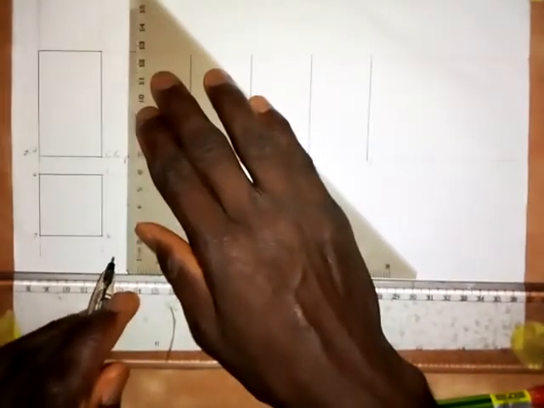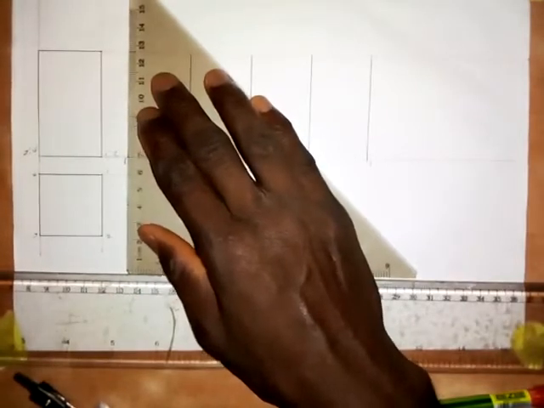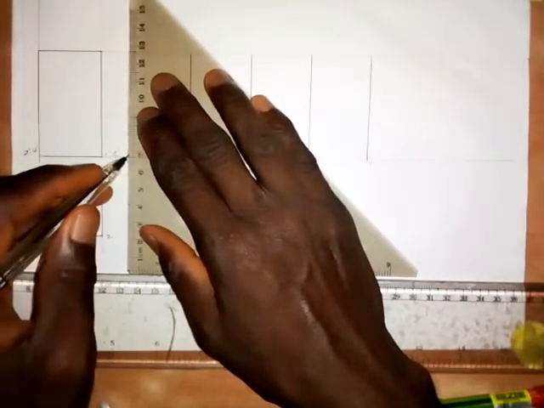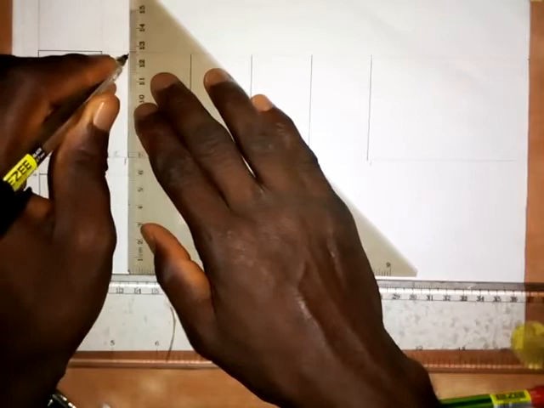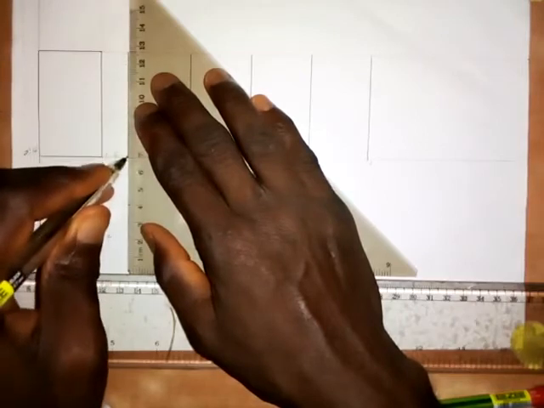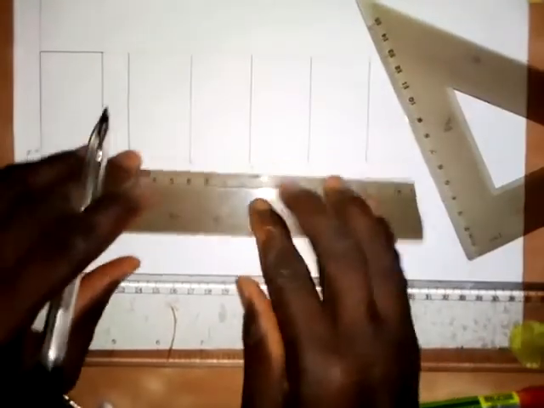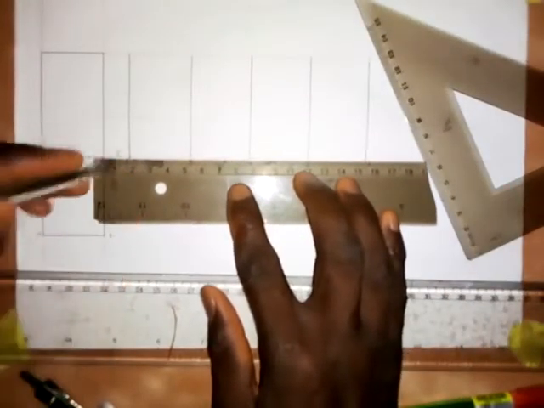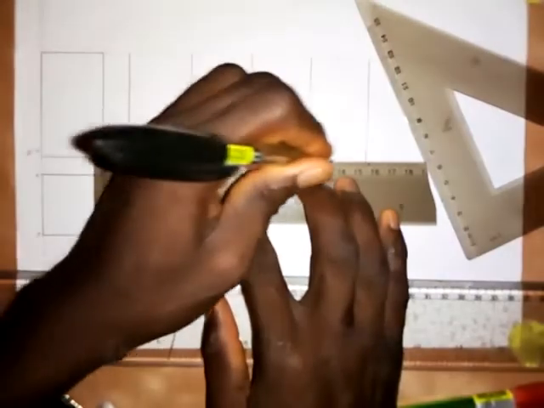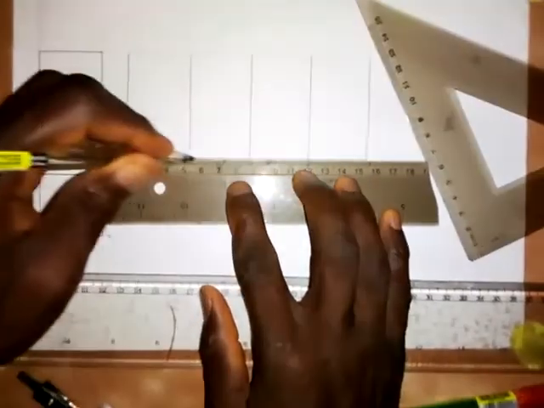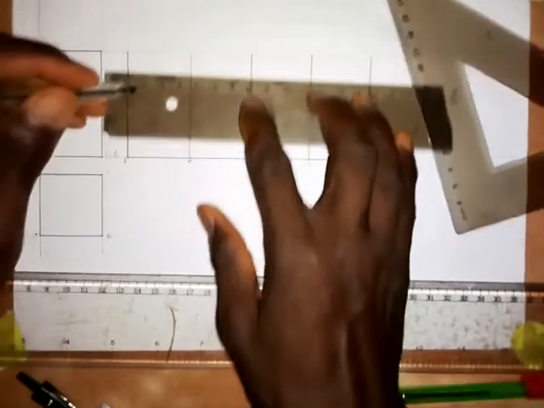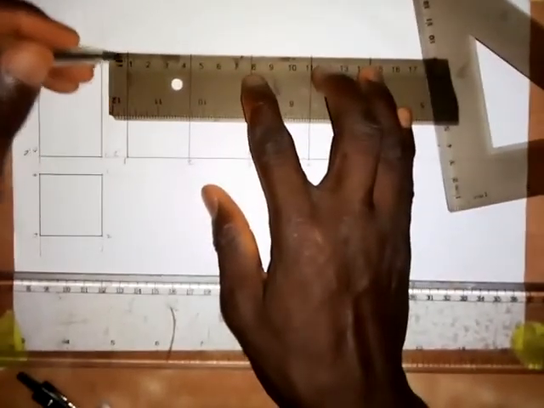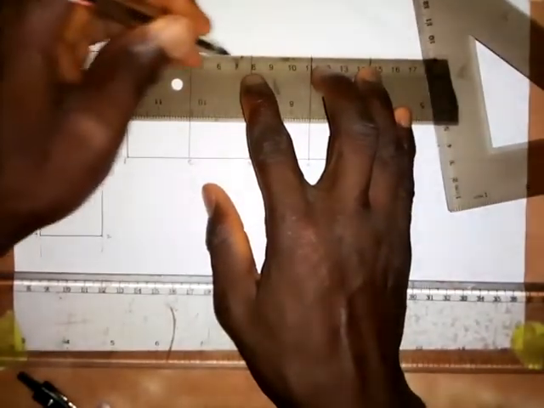Here also you make this line thick, and for this one, from 1 to 1, you make it thick. Also here you make this thick.